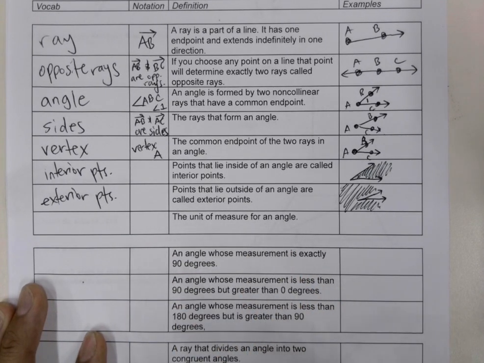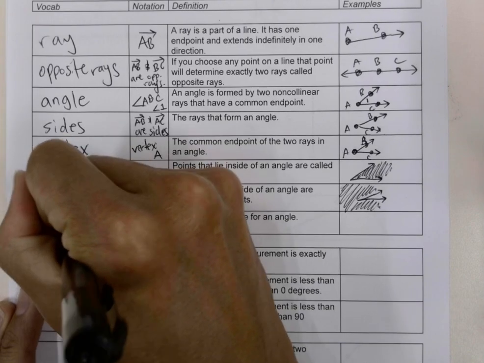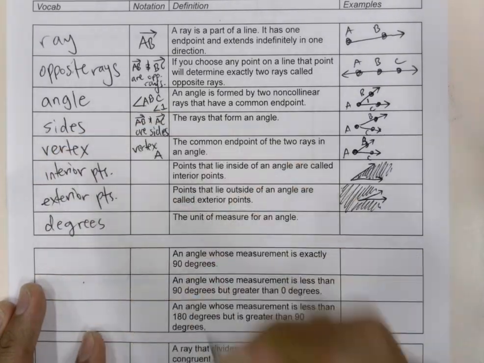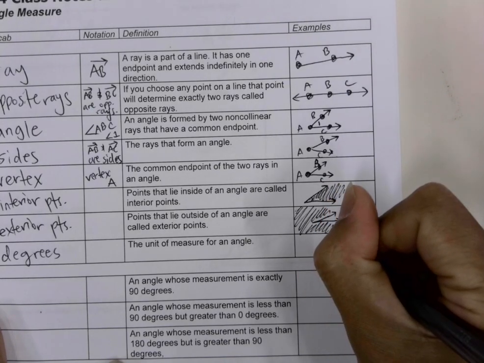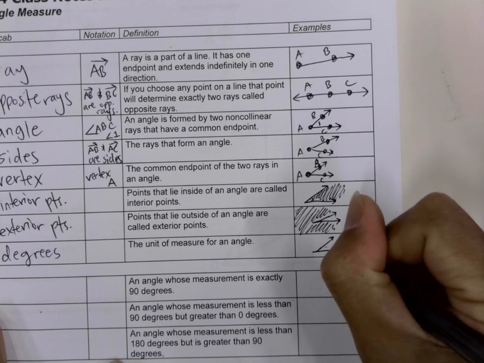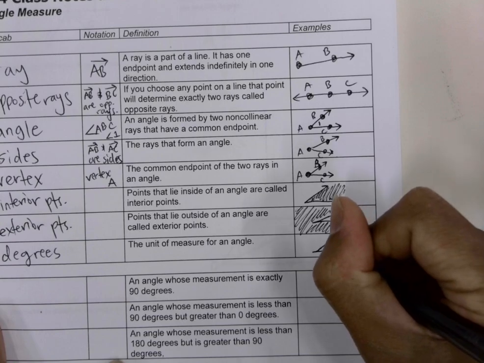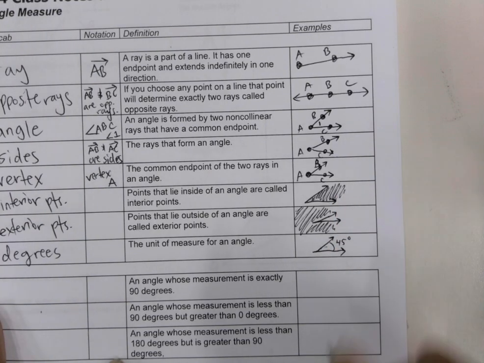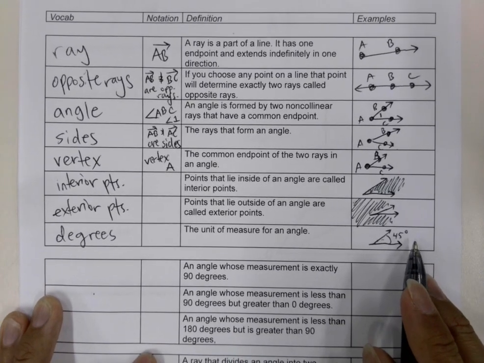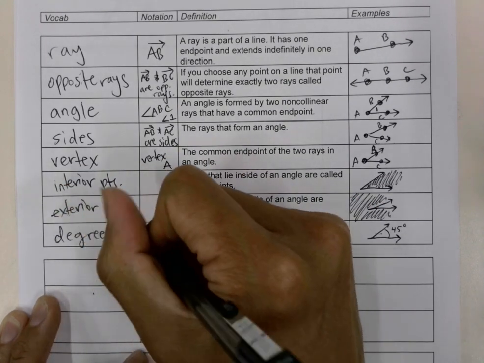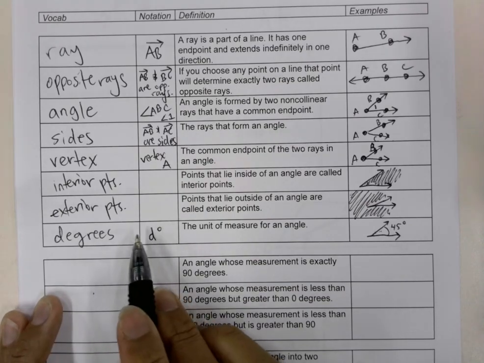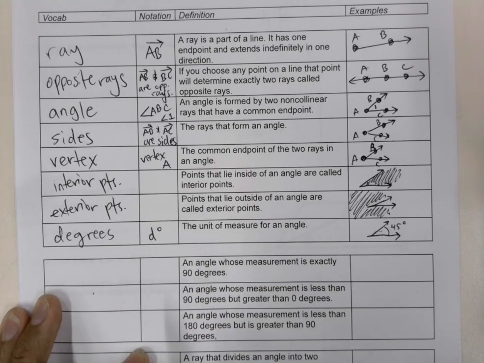And here we have the unit of measure for an angle, which is called degrees. So if I have an angle that looks like this, I could say this is 45 degrees. And the notation for degrees is a small little circle. So if D is my number, I could say D degrees, or some number of degrees.